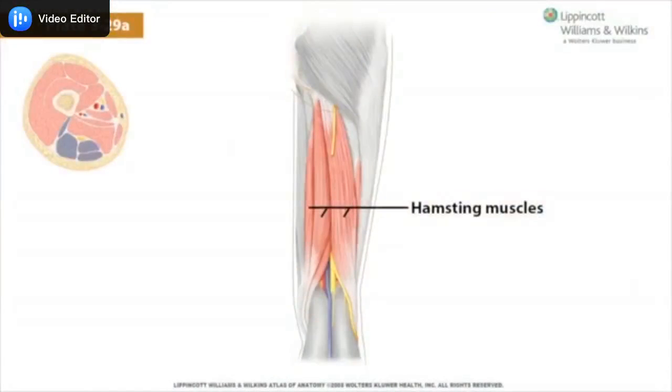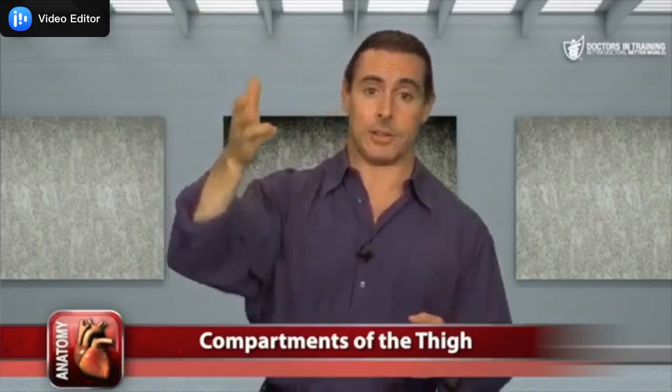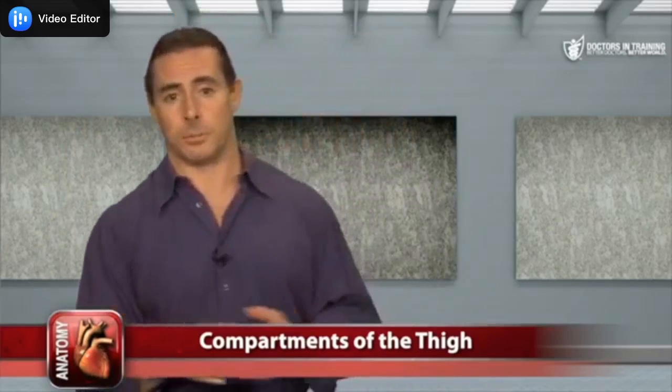The posterior compartment of the thigh is occupied by the 3 hamstring muscles, 4 if you count the heads of the biceps separately, and a portion of one of the adductor muscles. The term hamstring seems to have originated centuries ago when butchers would hang pigs upside down outside their shops to attract customers.